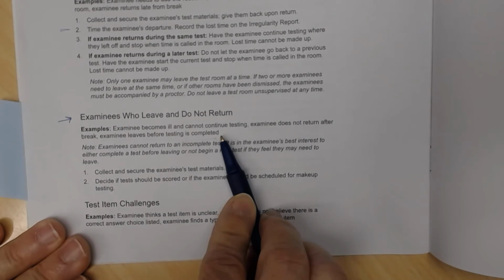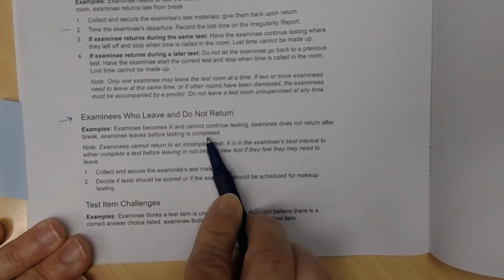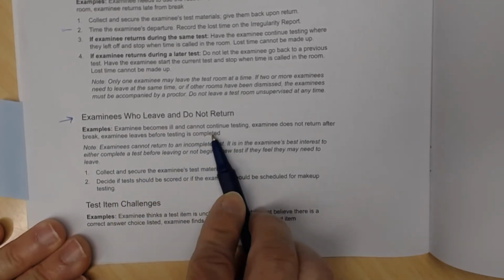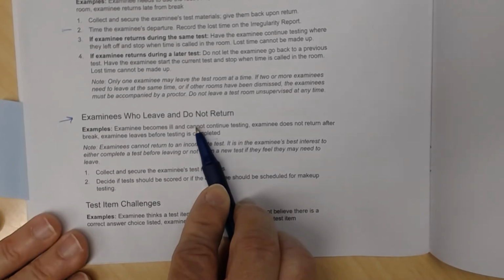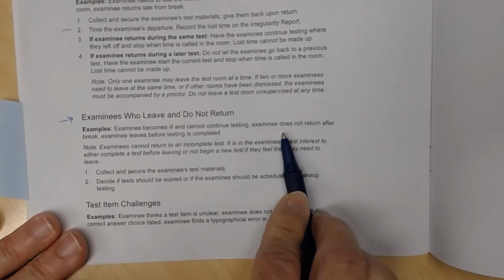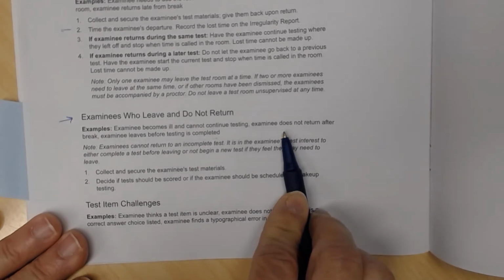Or the examiner leaves before testing is called. We've never had that situation in East Baton Rouge, so that's not going to happen. We've had situations where a student seriously becomes ill and has to go home. And we've had maybe one or two situations where a student does not return after break.